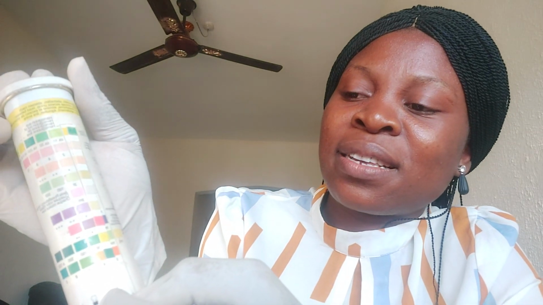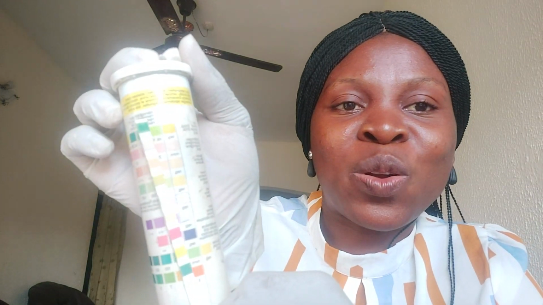Then after the ascorbic acid, we move to the next parameter, which is ketone. This person's ketone is negative. It's the same as the first one, colorless. Then the next one is nitrite. Nitrite is also colorless, so it matches the first one. The next one is protein.